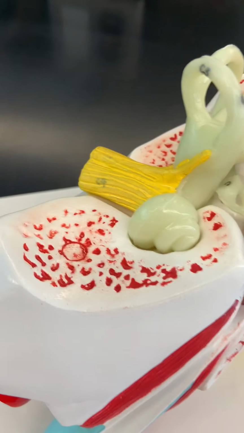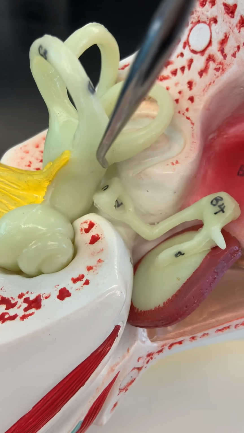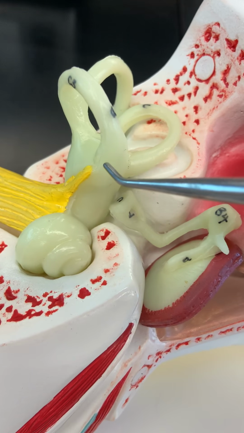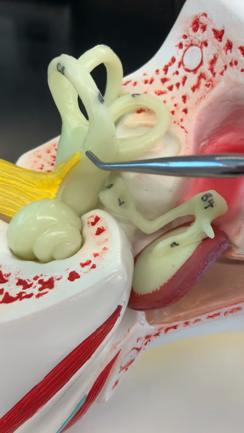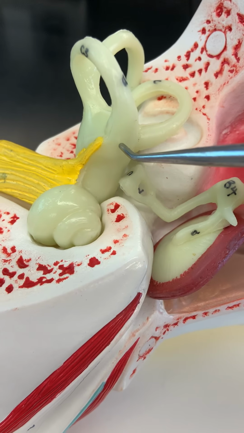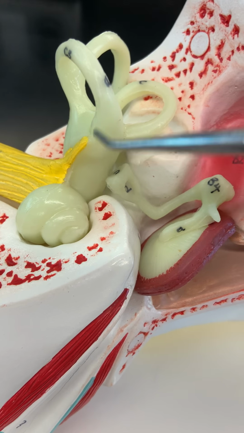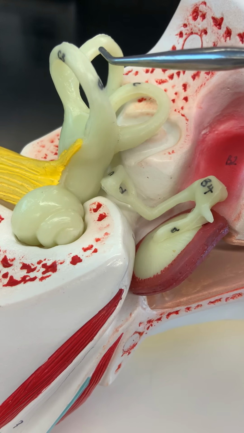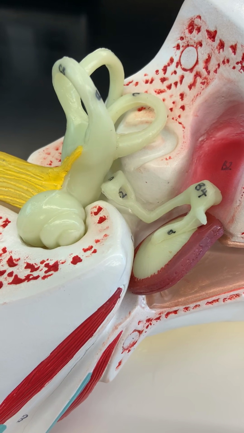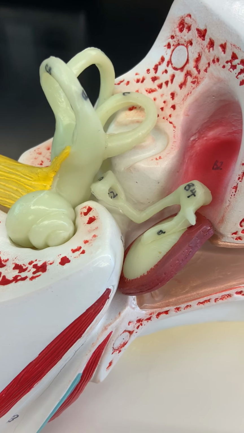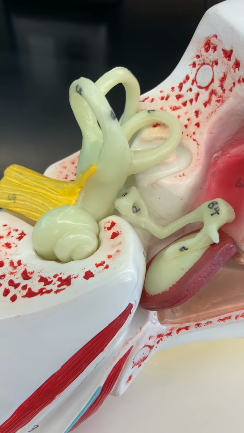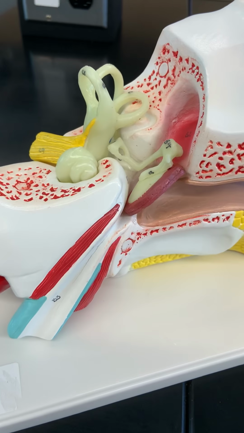Now, as far as the actual function of the vestibular apparatus, we often associate the actual vestibule area as being for static equilibrium, and the semicircular ducts associated with dynamic equilibrium. All right, so that's going to do it for our ear model.